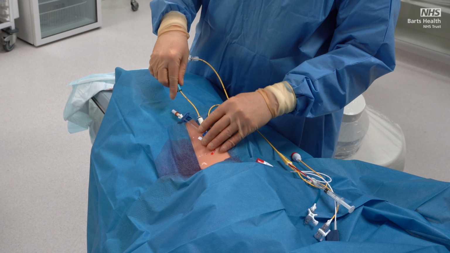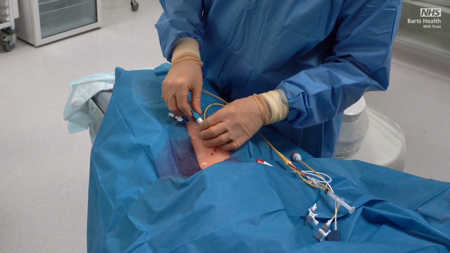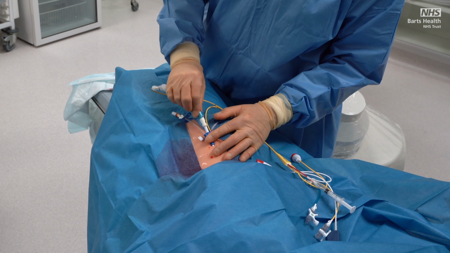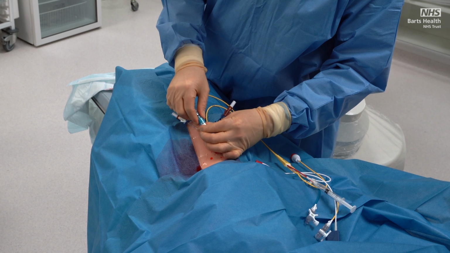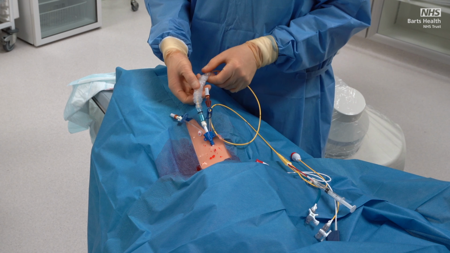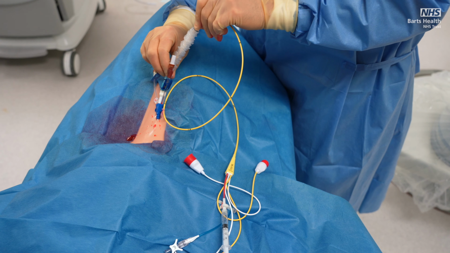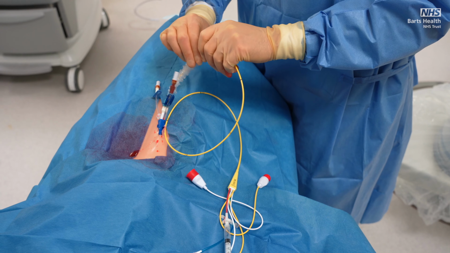Connect the protective sheath onto the top of the catheter so that you can handle the rest of the device sterilely. Open this out to be able to see the markings.